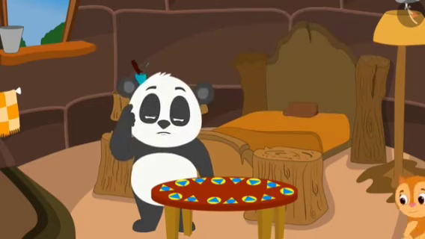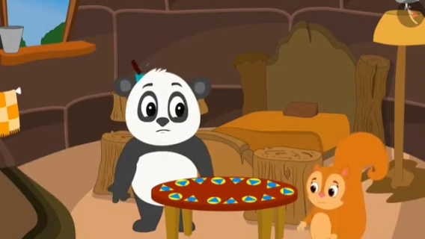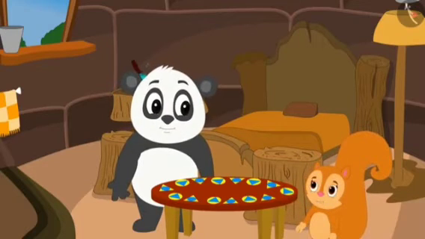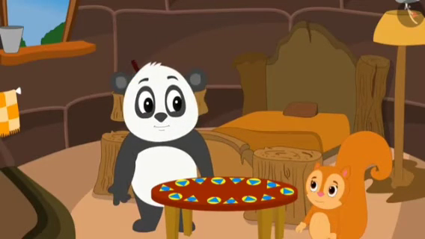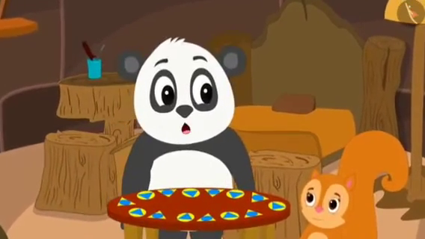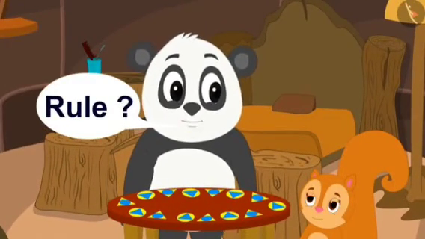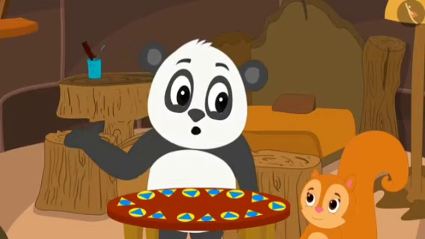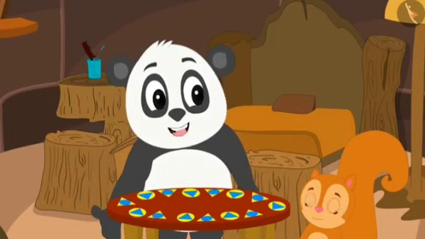Then Chanda came to Golu's house. Wow, Golu, this table is so beautiful. Chanda told Golu. Yes, but I do not understand the rule of this pattern. Can you tell what rule Uncle has used to make the pattern on this table?